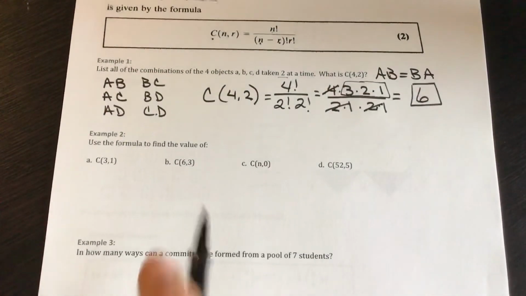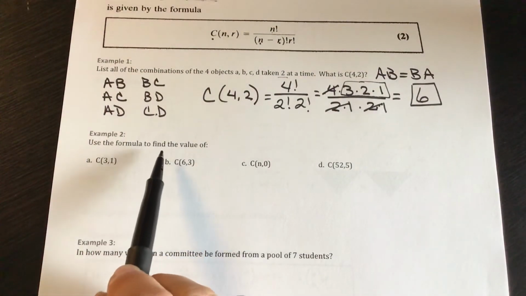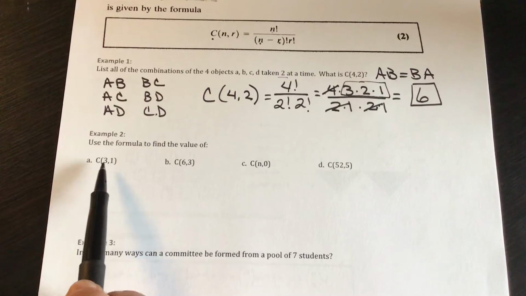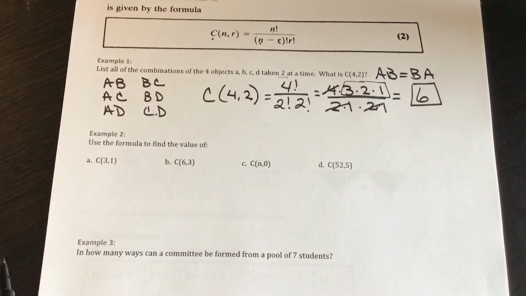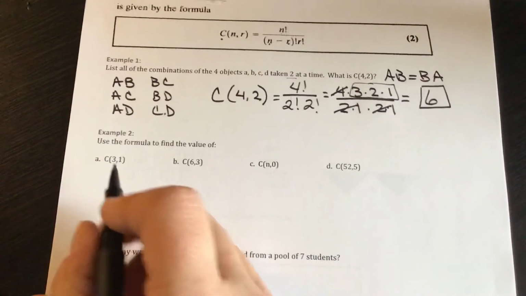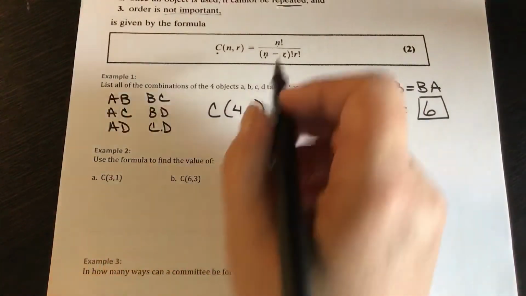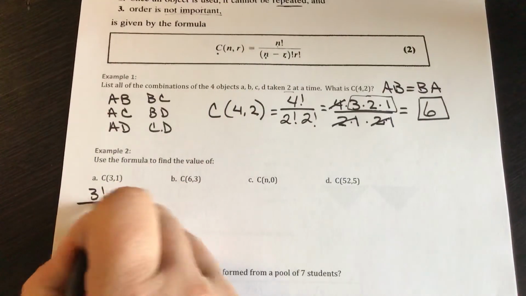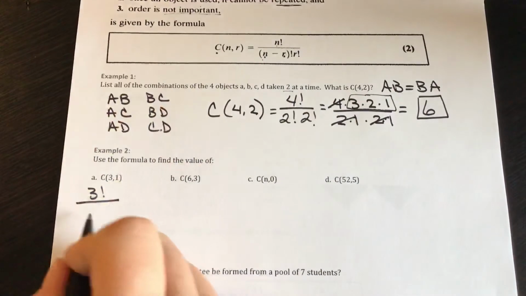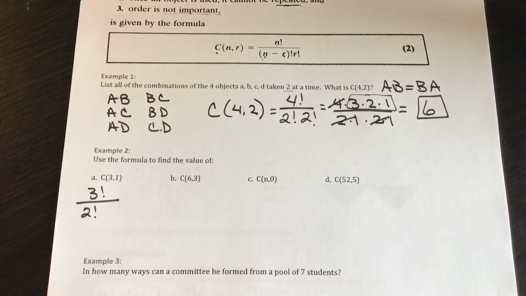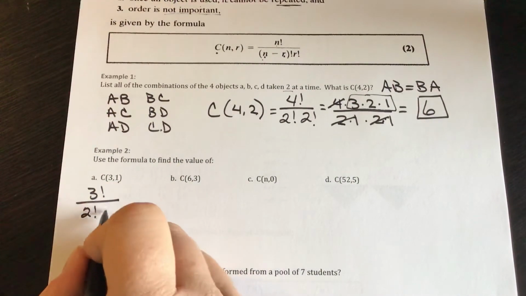So here we can use our formula to find the value of 3 objects, choosing 1 at a time. So in my formula, I would have 3 factorial over 3 minus 1 factorial, which is 2 factorial, times 1 factorial.